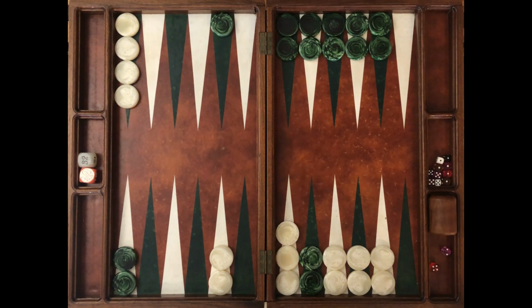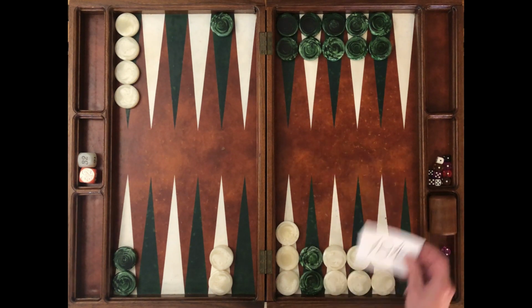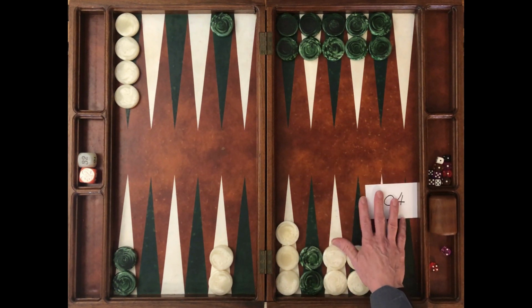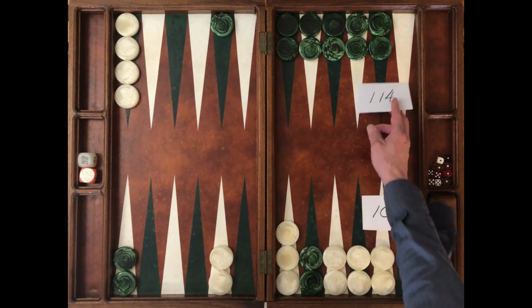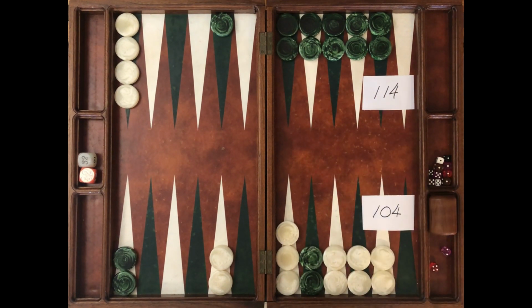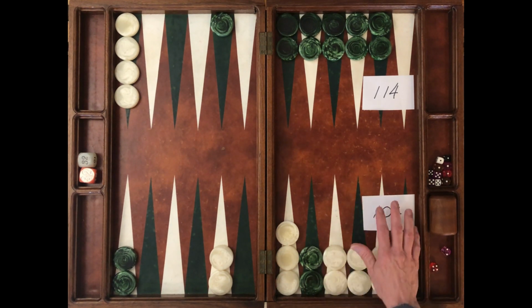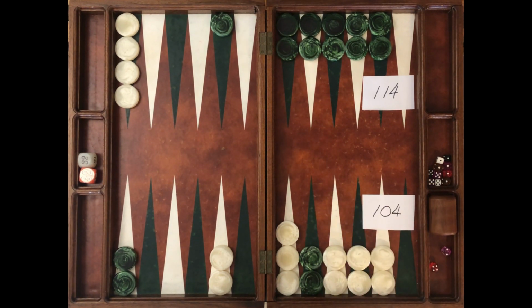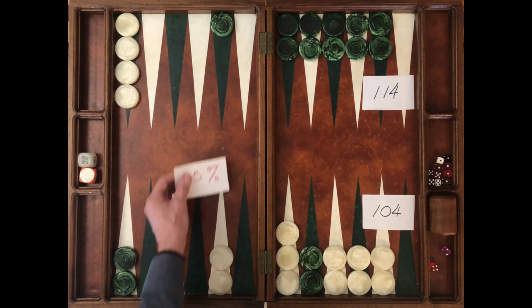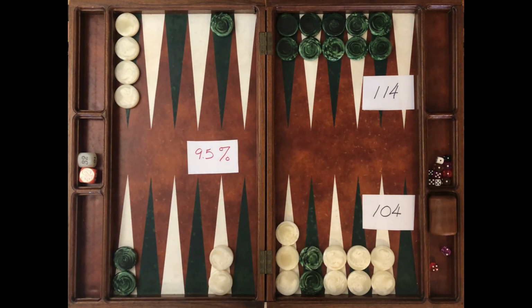variations. In this variation, the pip count is 104 for white, 114 for green. And proper cube action here, despite the pip lead, is no double. So we have a 9.5% pip lead, and this is no double. This would be a big mistake to cube this.